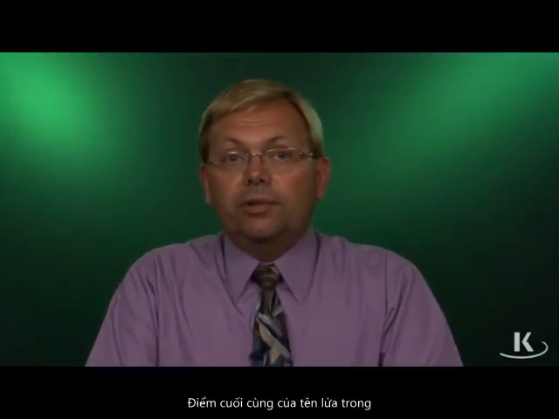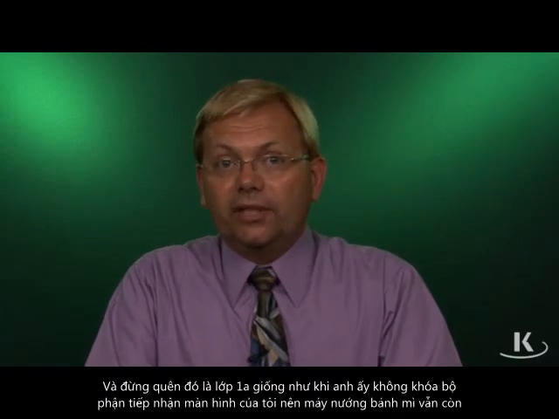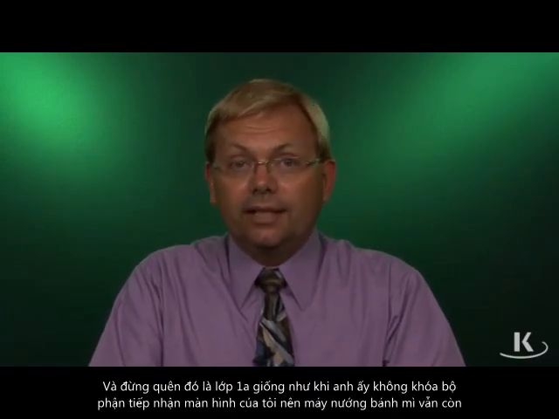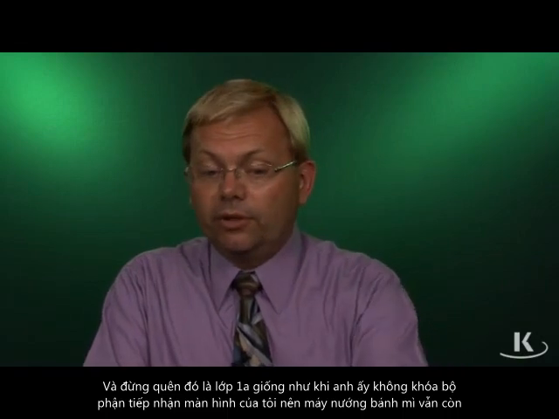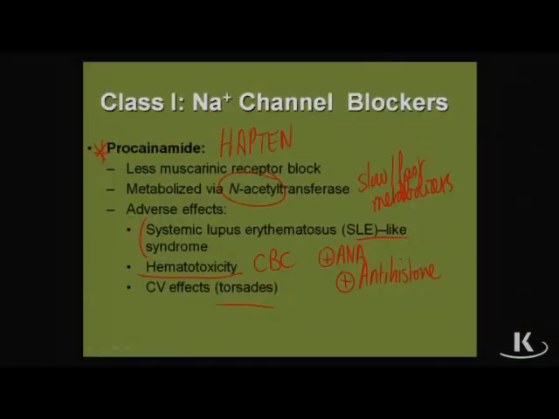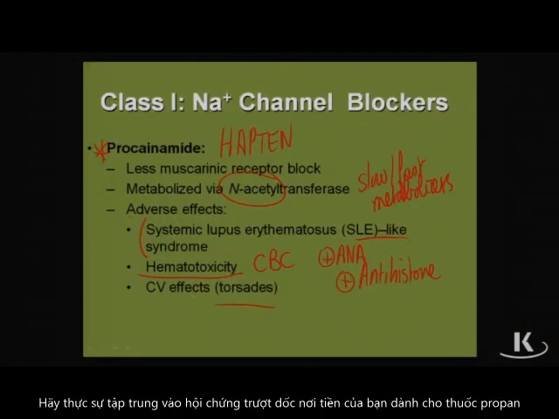Otherwise, last point on procainamide, let's not forget it's a class 1A. Just like quinidine, it does block muscarinic receptors, therefore torsades. There's still a potential for this drug. Really dwell on the SLE-like syndrome. That's where your money is for the drug procainamide.